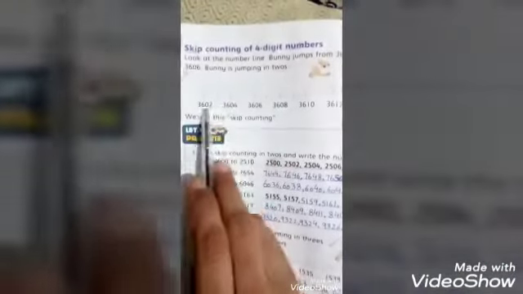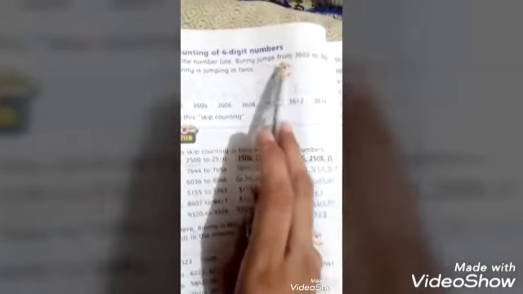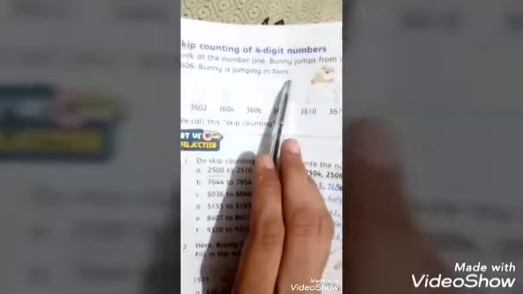Look at the number line. Here is the number line. Bunny jumps. Bunny is a rabbit and he jumps from 3602 to 3604 to 3606. Bunny is jumping in twos.